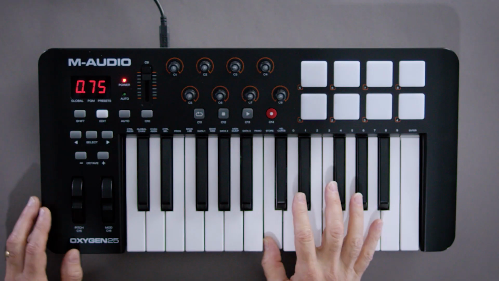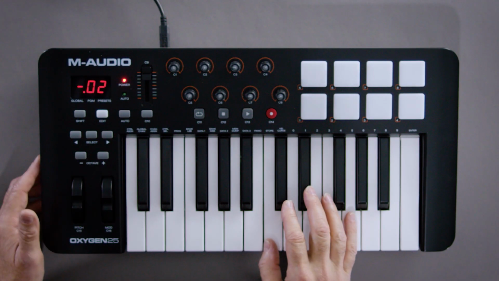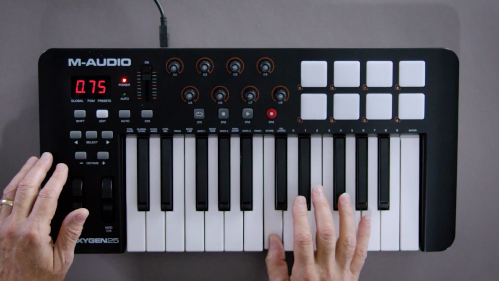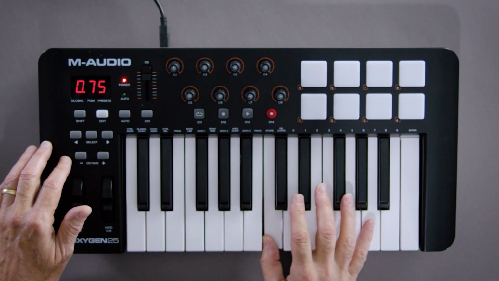In addition, this is something that's going to give me the ability to go into different octaves. An octave lower, octave higher. So this 25 key keyboard can be made to control the entire range. For producing music, this is a pretty good starting point.